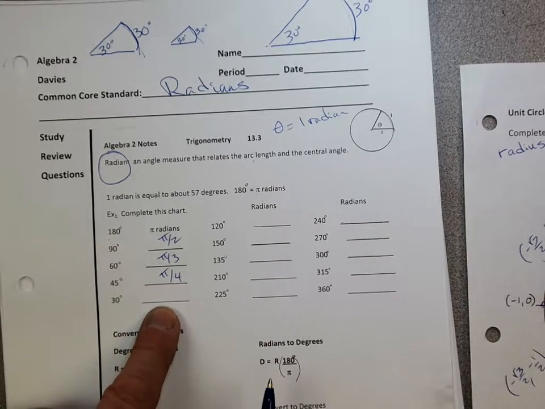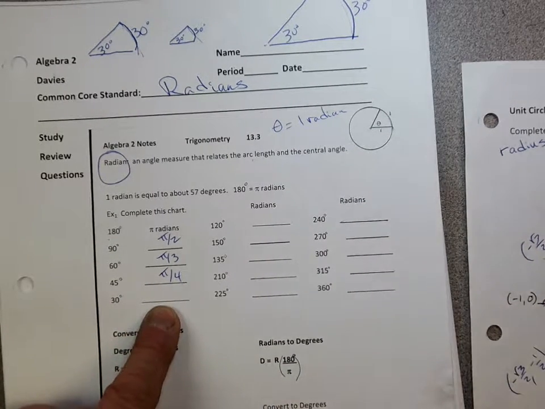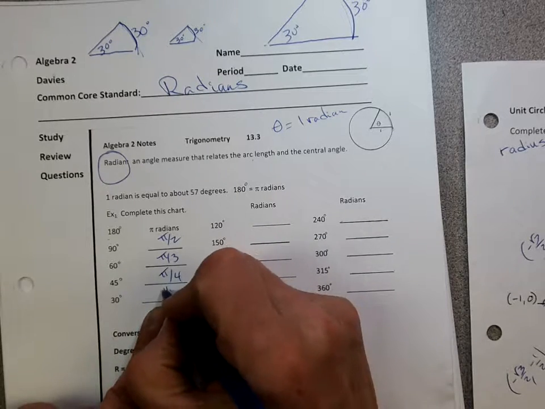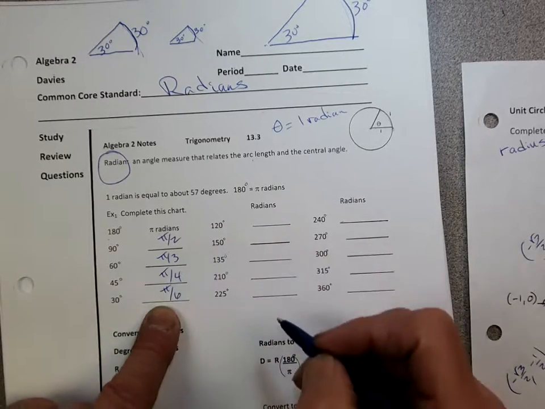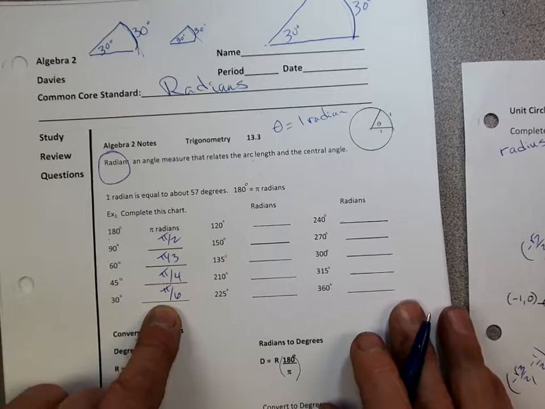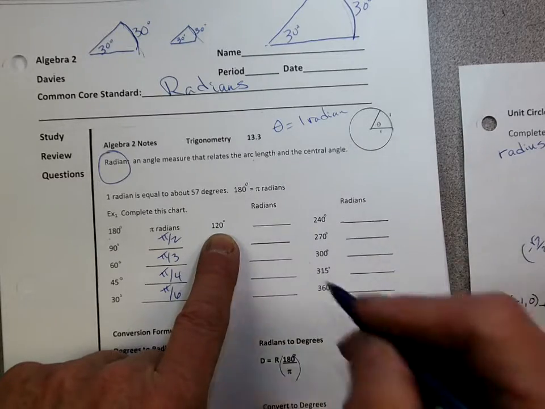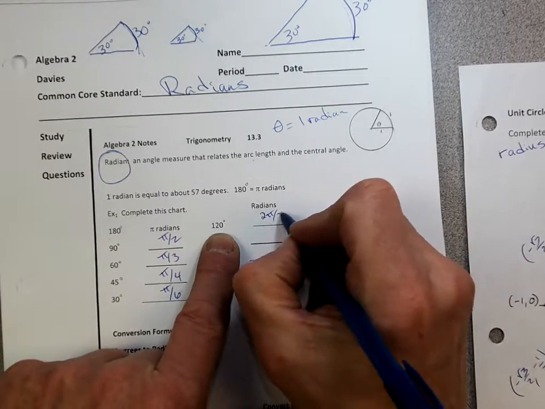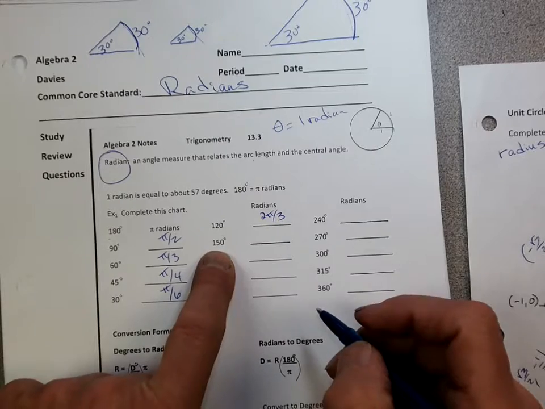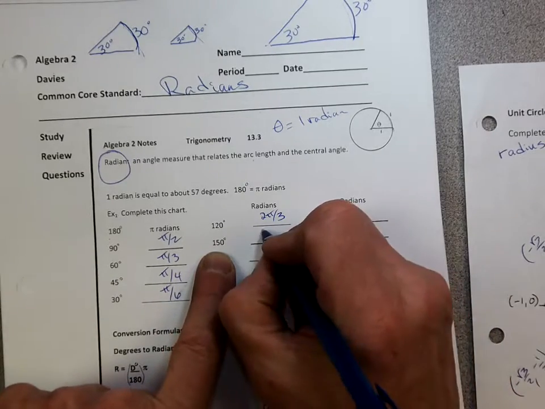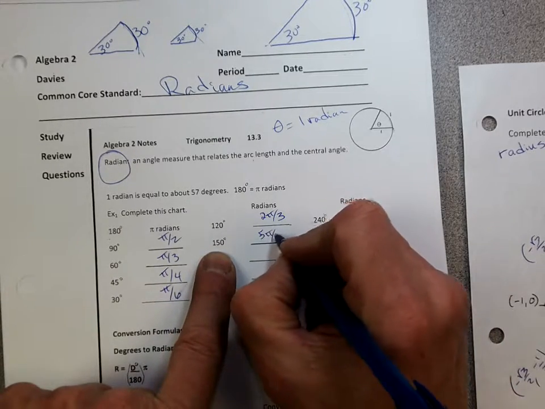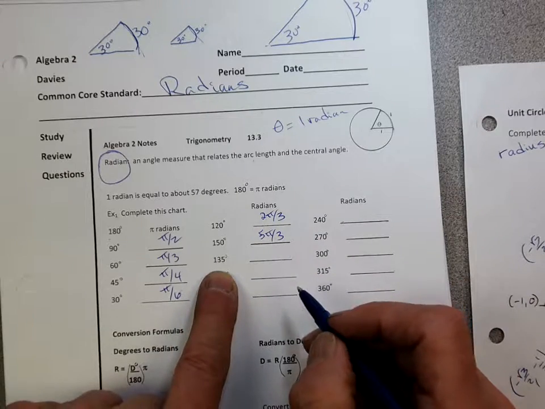What about 30? Pi over 6. It's actually up there, isn't it? Pi over 6 because it's a sixth of the 180, okay? How about 120? It's on the unit circle. 2 pi over 3. 150 degrees. It's 5 pi over 6.